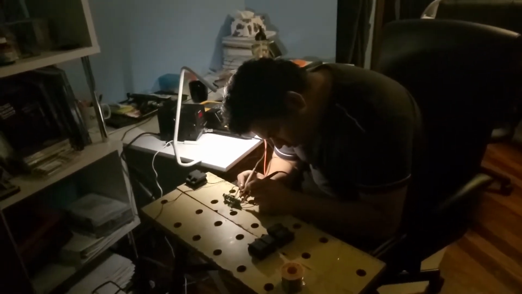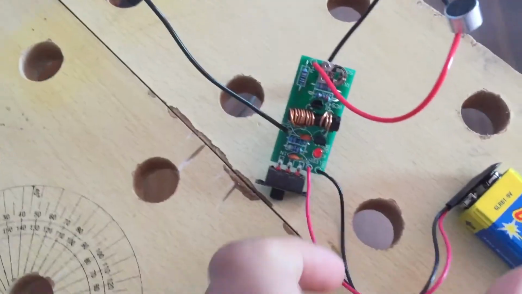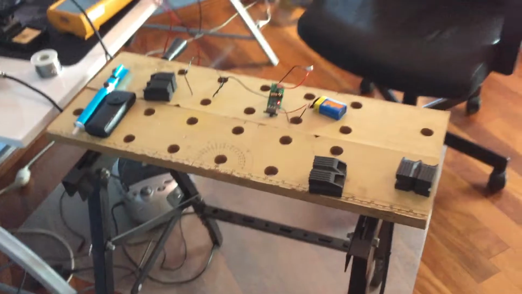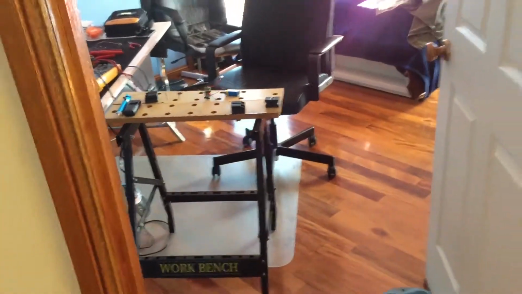Now, since it's done, let's plug it in and see how it works. As we can see, when we go to an empty frequency and tune our radio transmitter to it, we can hear music playing on the radio. The change of frequency also changes the velocity of the wave. In this experiment, it doesn't matter.